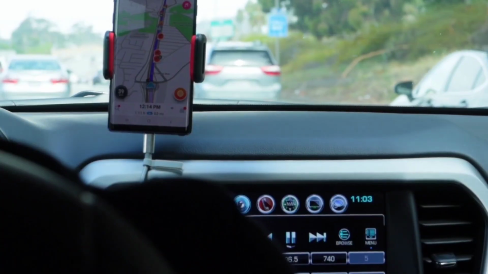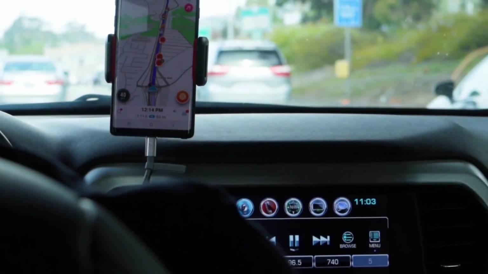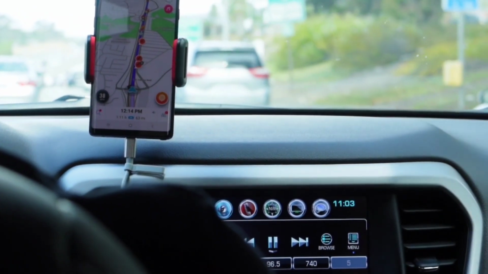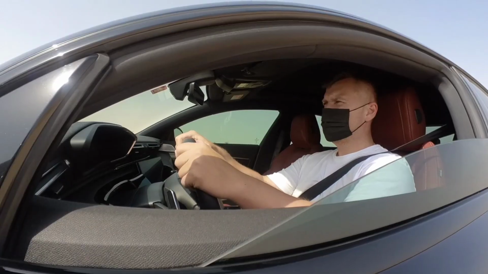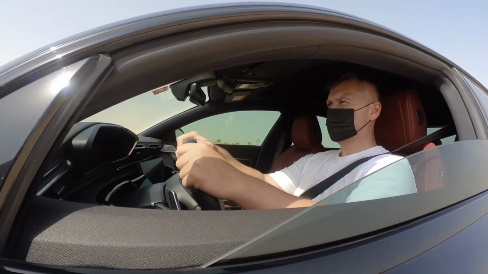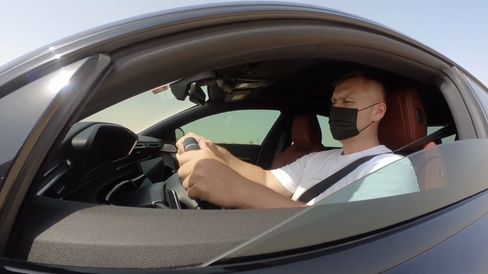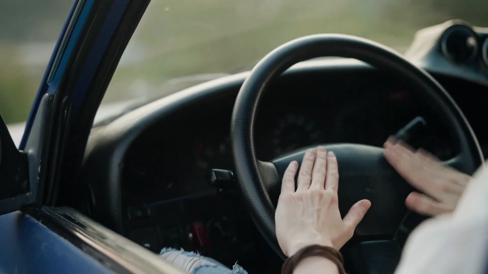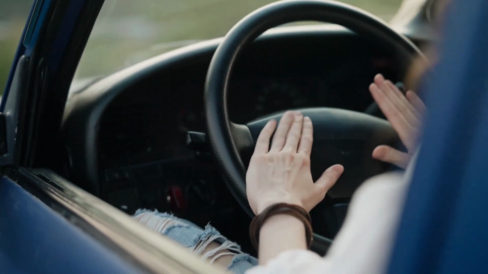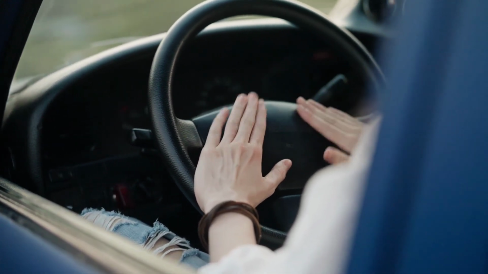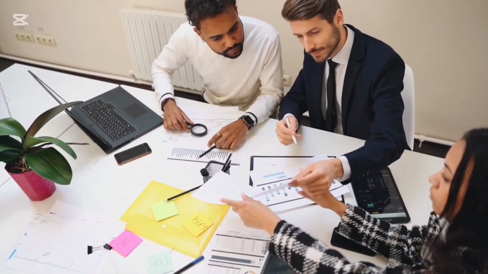Today, we're talking about something every newcomer needs to know: how to get a Canadian driving license, step by step, easy, and fast. Whether you're new to Canada or just moved to Ontario, Alberta, or BC, this guide will help you understand the process clearly.